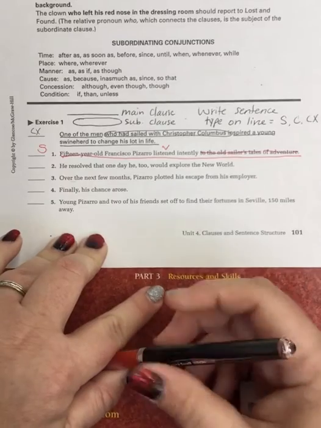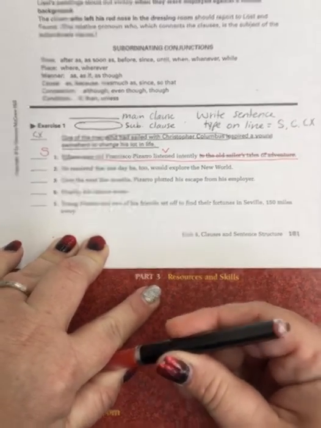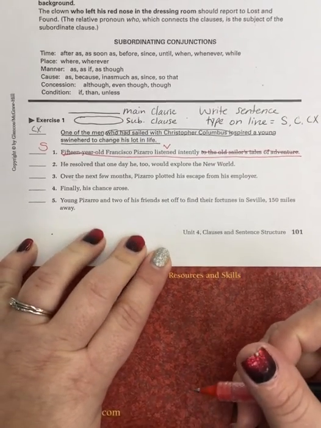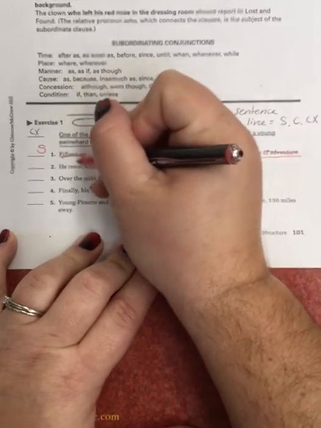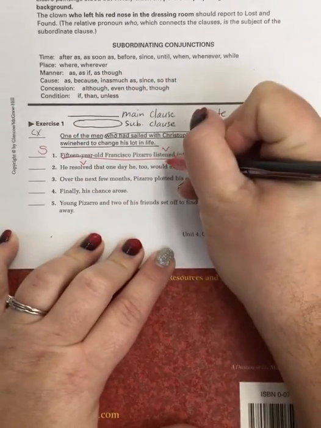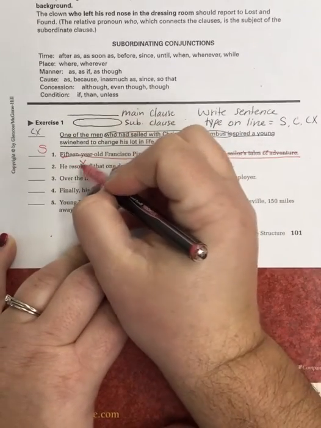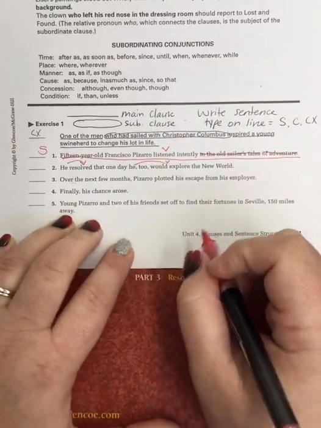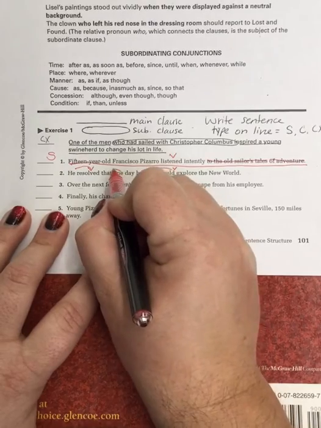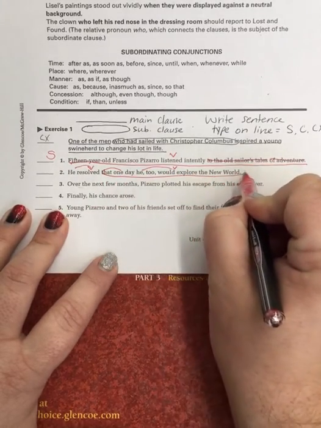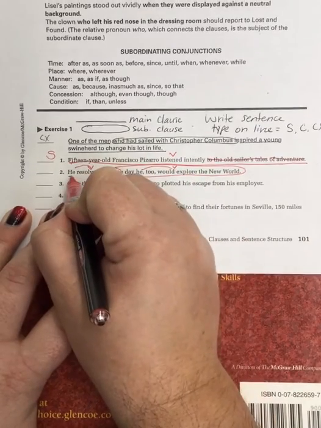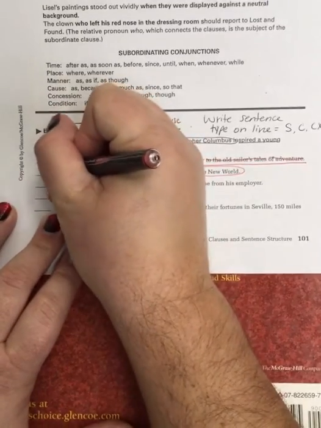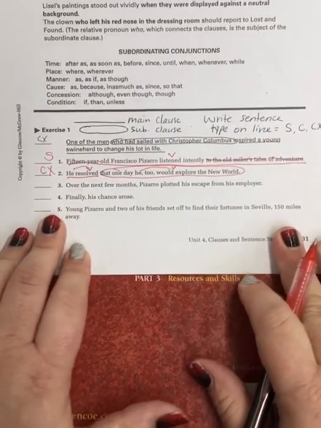He resolved that one day he too would explore the new world. Prepositions. Verbs. Resolved and would explore. Who resolved? He. Who would explore? He. Subordinator? That. Oh, but that one day. It's one day. So what kind of sentence do we have? So if it has a subordinator, it's always complex. That's what that. Yeah. Yep.